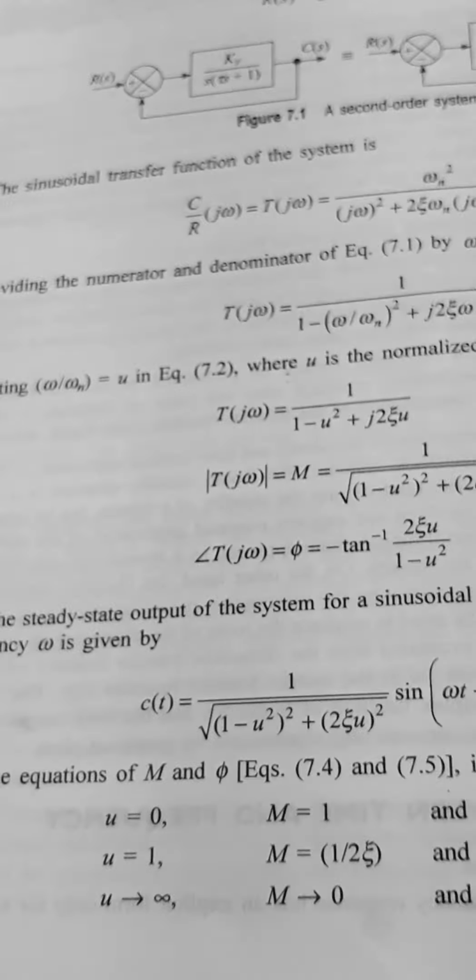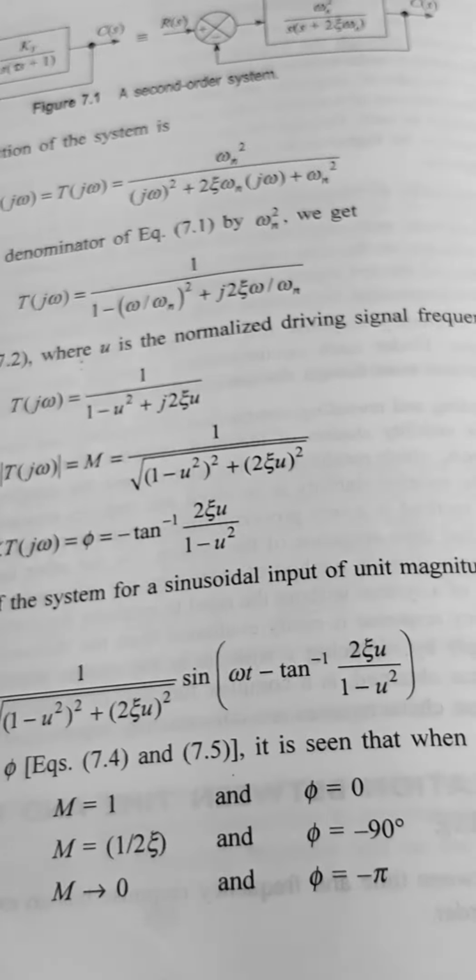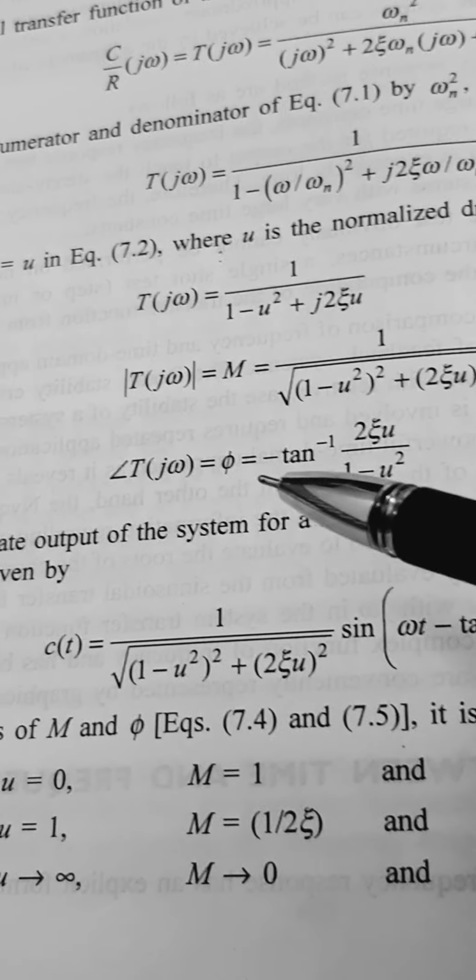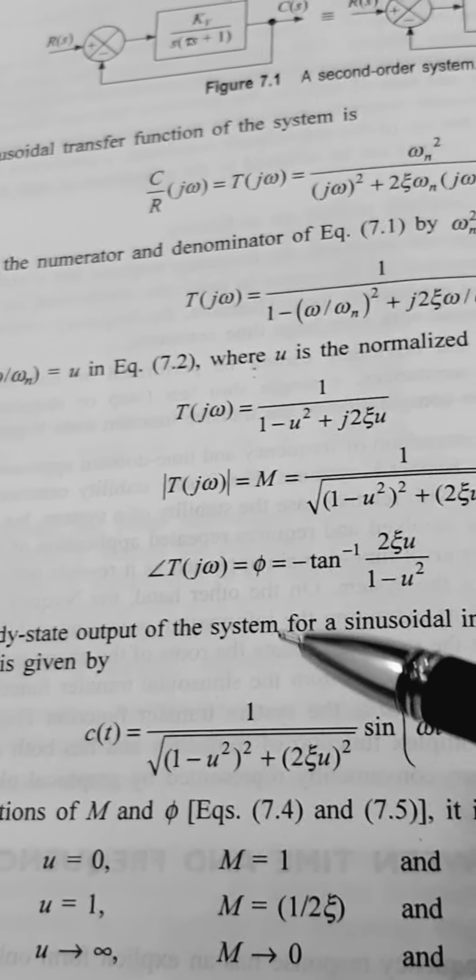Now the steady state output of the system for the sinusoidal input. So now you have the magnitude as well as the phase.